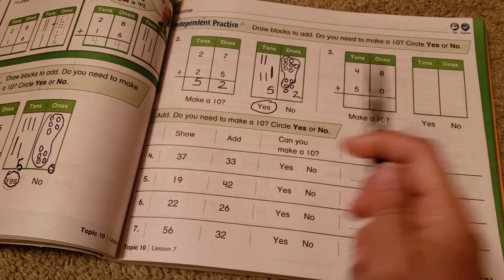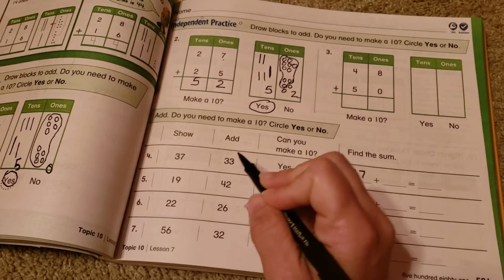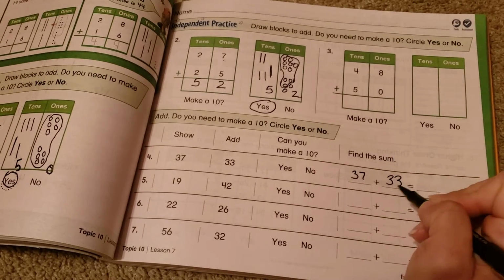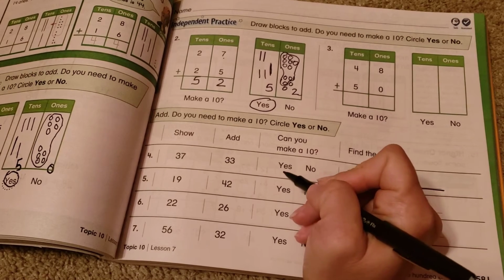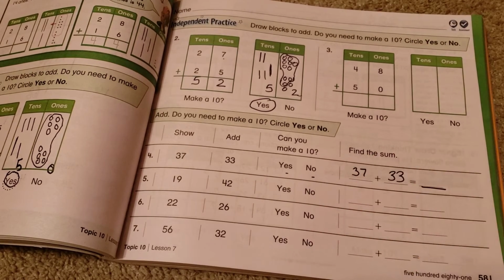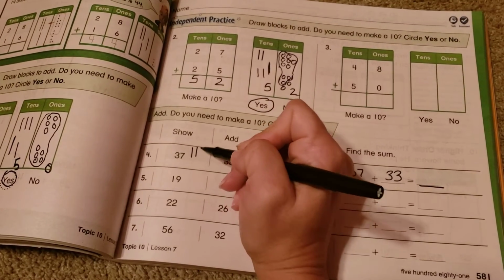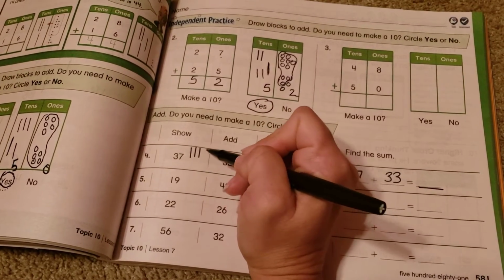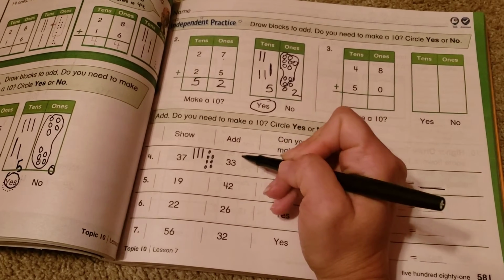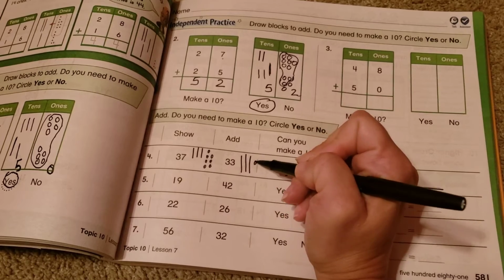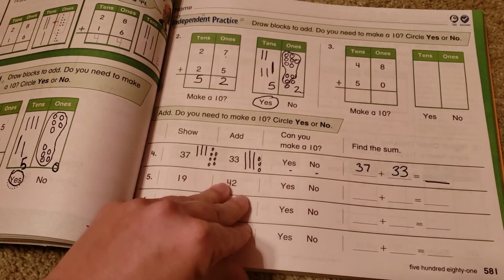So we'd be plugging these numbers in here. 37 plus 33. And that's where we put our answer, right here. And then we have to go back and circle, did we make a 10, yes or no? So use this little area if you need to draw your picture. 3 tens, 7 ones. 3 tens, 3 ones. Right, so just the same thing, just a little different setup.